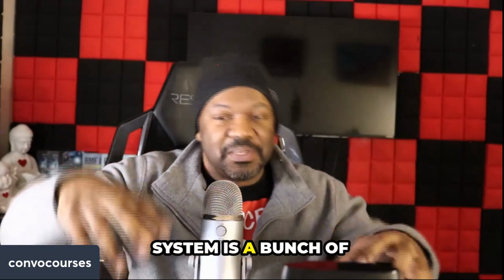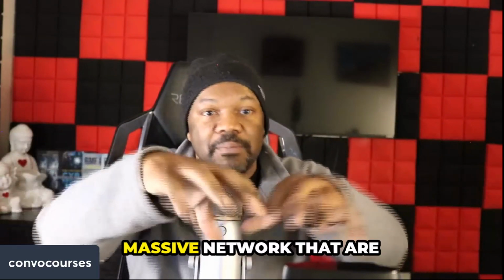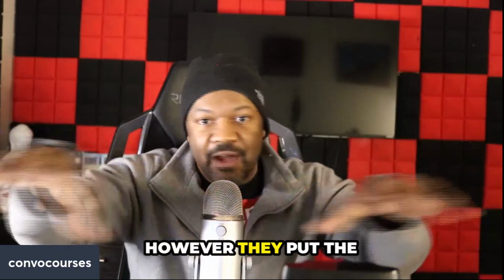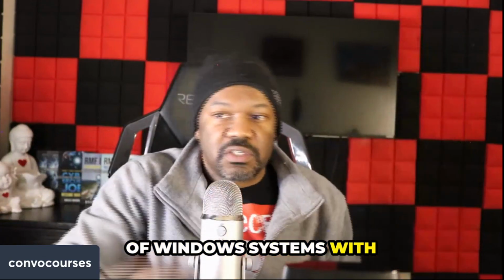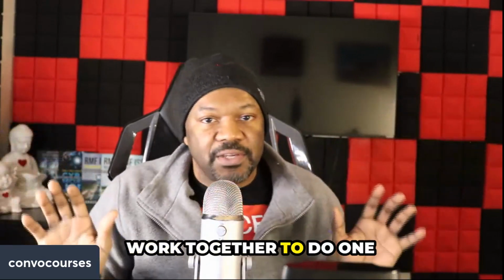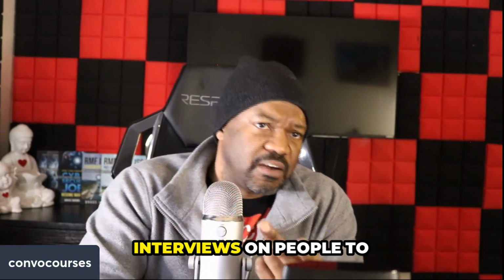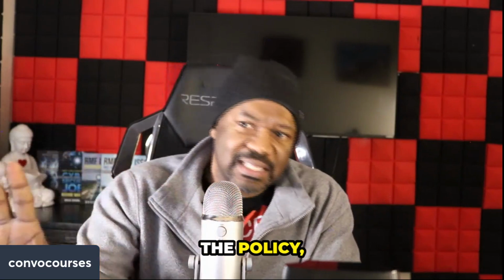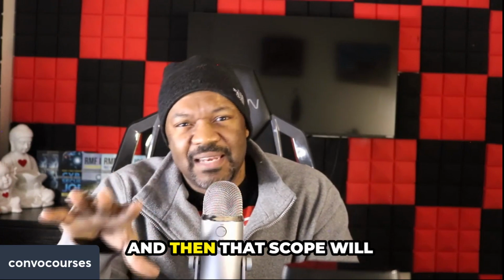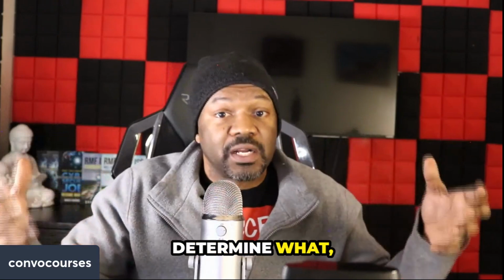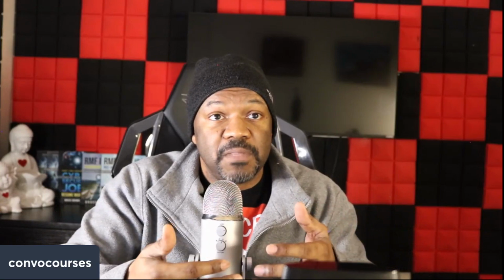A general support system is a bunch of different networks all put together, a bunch of different computers on one massive network that is broken into subnets, however they put the network together. It can be a whole bunch of Windows systems and a whole bunch of Mac systems, and they all work together to do one mission. They're going to do scanning. They're going to interview people to make sure people know the policy. They're going to make sure they're doing backups, and then that scope will determine how many controls you need to use.